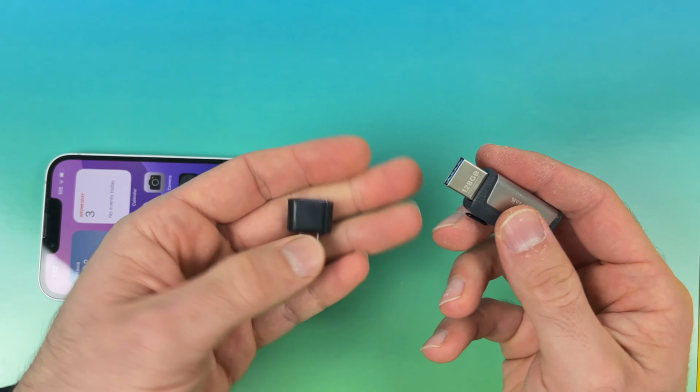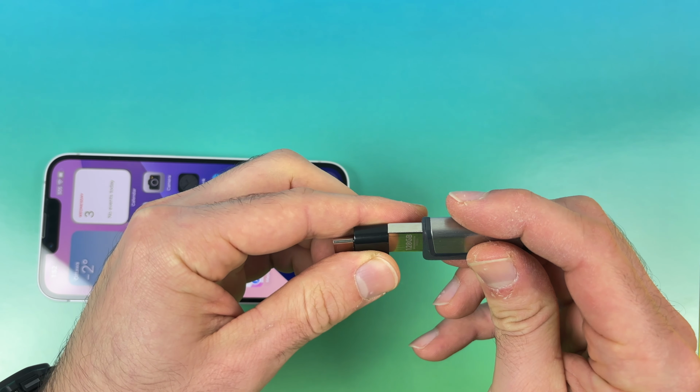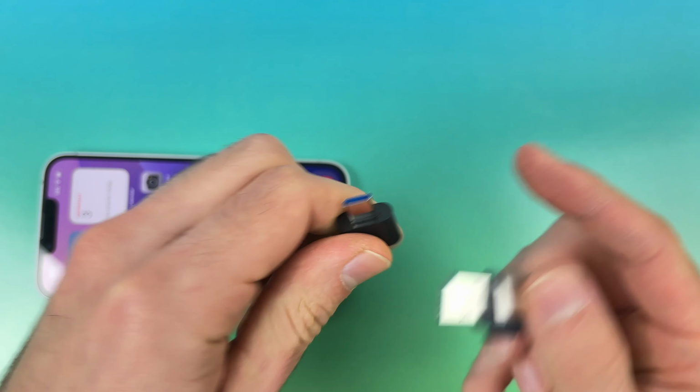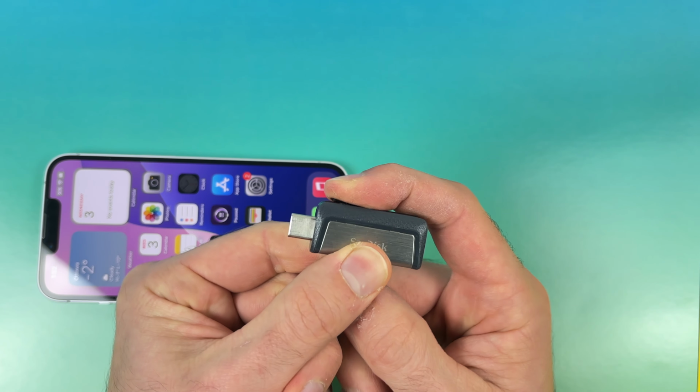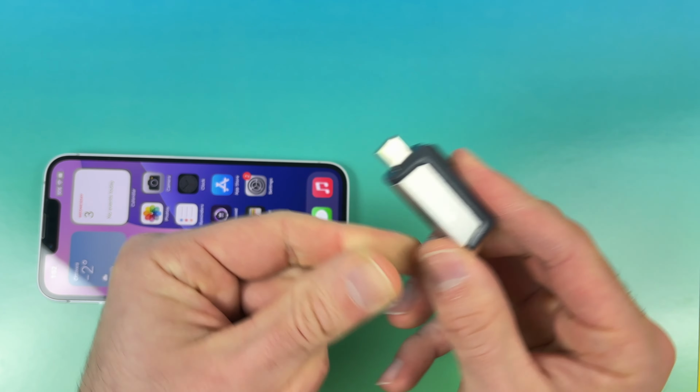Basically, it's one of these where you connect the drive over here and it will become a USB Type-C drive. Fortunately, these drives also come in, as you see, USB Type-A and USB Type-C.